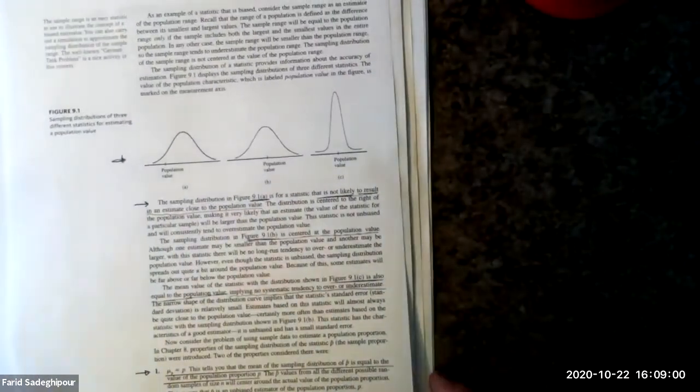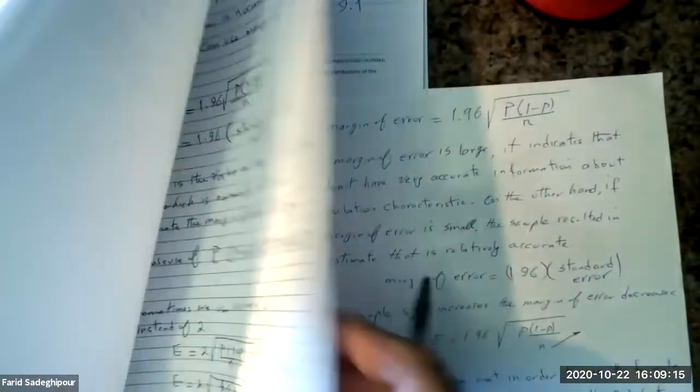Now, here, when you take the samples and you actually want to find the proportion of the population, you have to do some calculation. What I did was, let me show you something here. I summarized in these two pages a couple of definitions that we are going to use there.